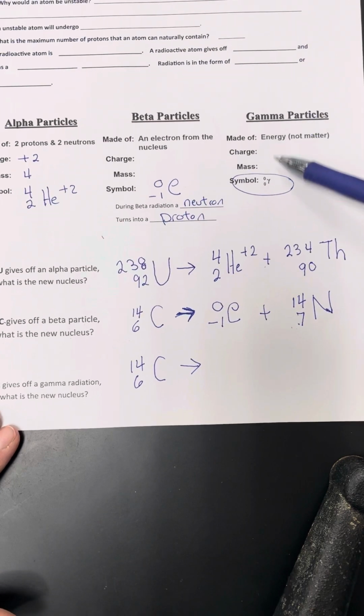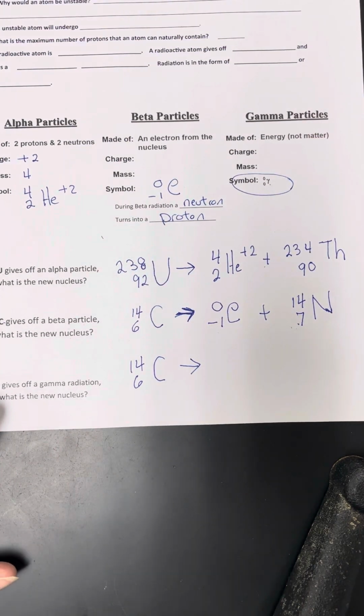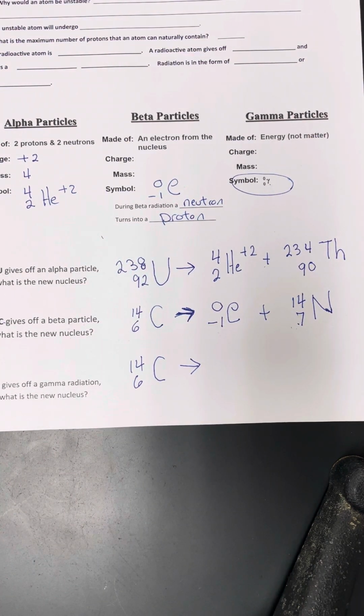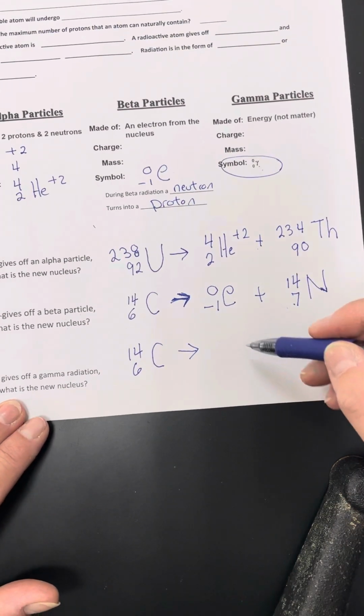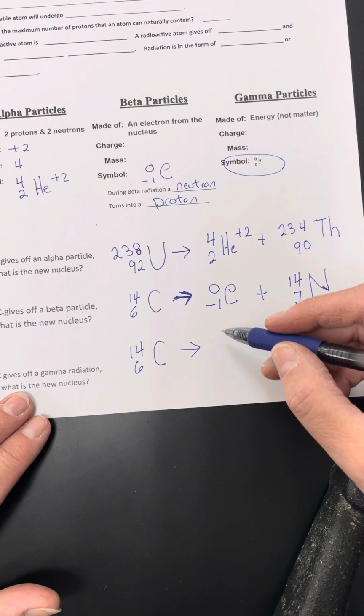So we're going to go up here and we have this symbol that's given to us for gamma radiation, and that is the Greek letter gamma. It looks kind of like a Y, but it's not really a Y. It's slightly different. Sometimes it's a challenge to get used to making a different alphabet letter that we are not used to.